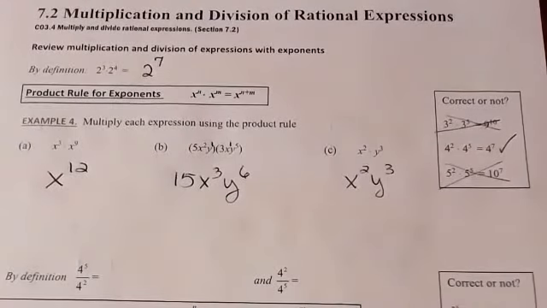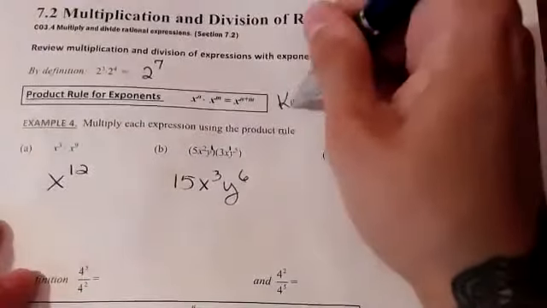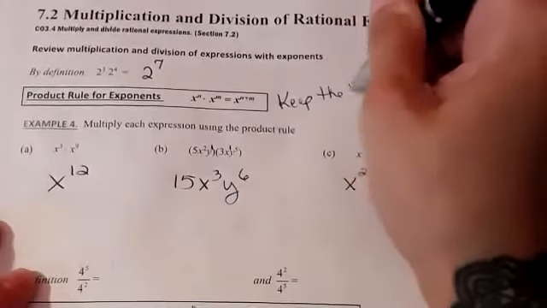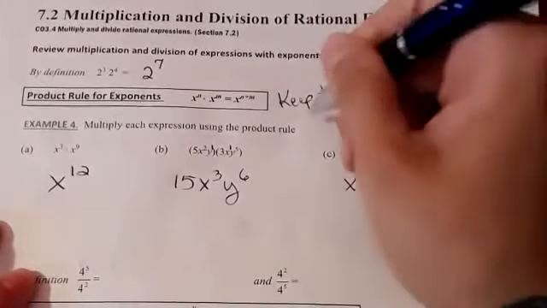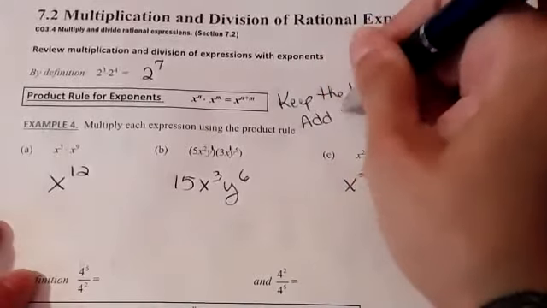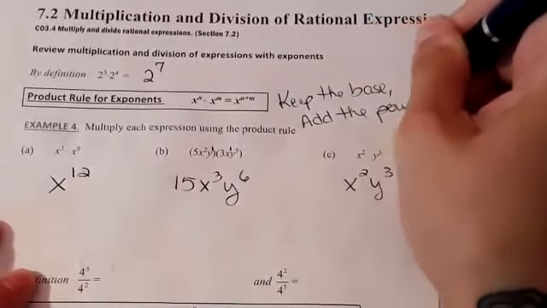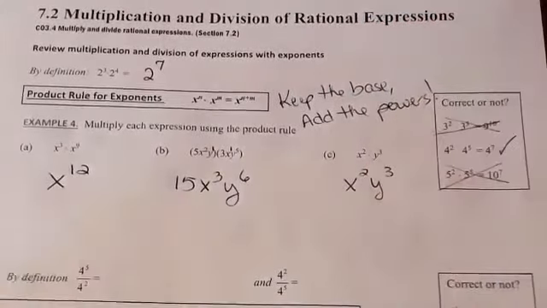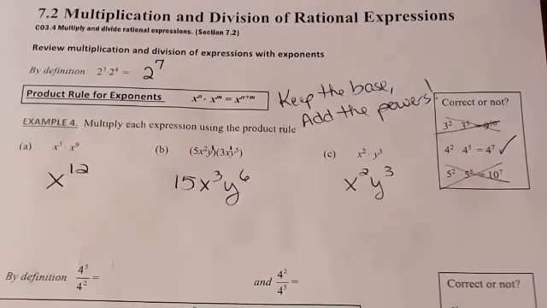It's always helpful to say that language, keep the base, add the powers. That's for your product rule. Keep the base, add the powers. That way you don't have to overthink it. You just kind of say that phrase again and again, keep the base, add the powers.